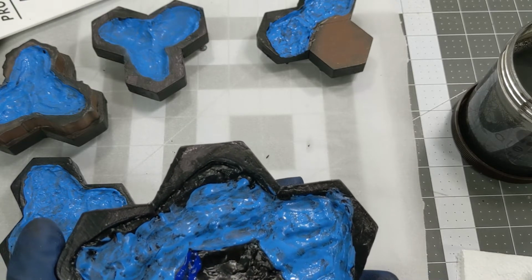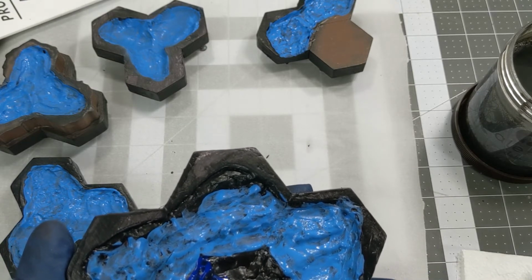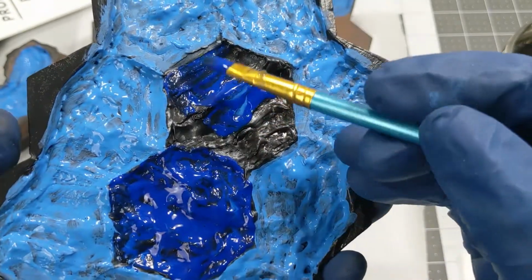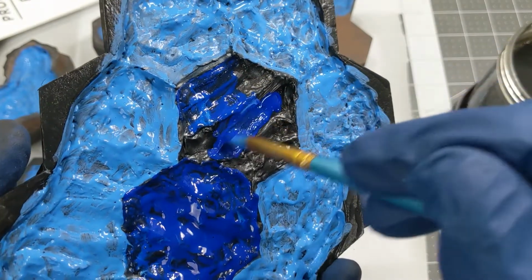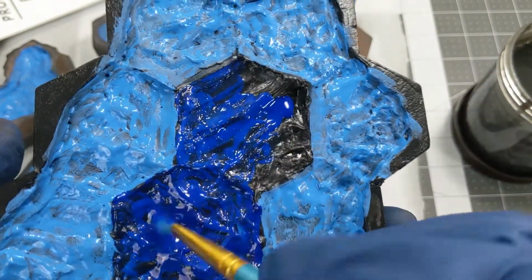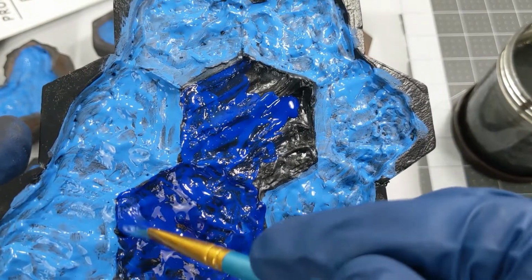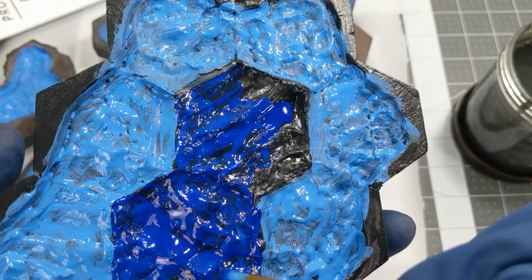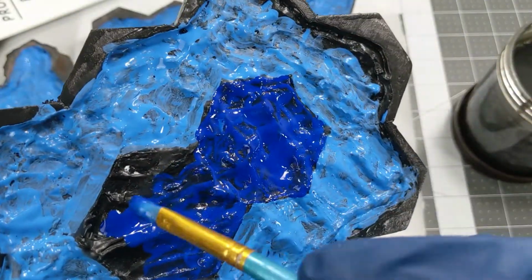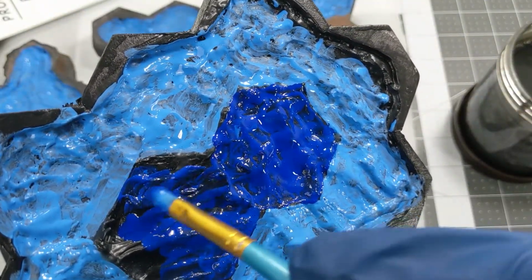Not very good camera control here, but you kind of get the idea. Trying to be as careful as I can when painting these. I may in future tiles go to a different color of blue than this one. I'm not worried about the gloss factor. This is going to be covered up by really glossy resin, so it actually makes it look better.